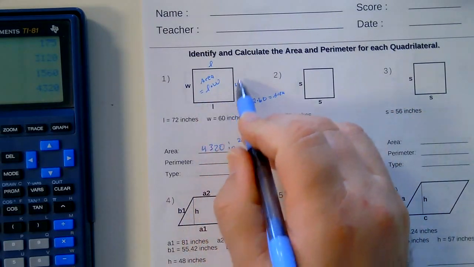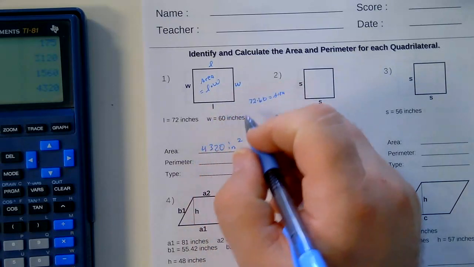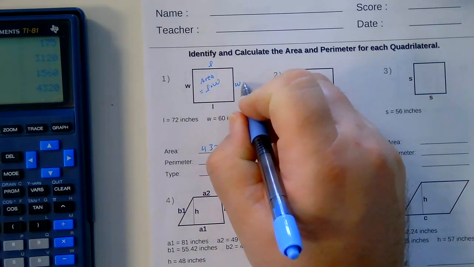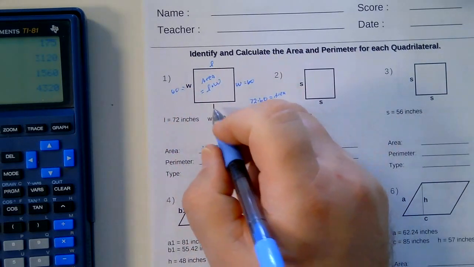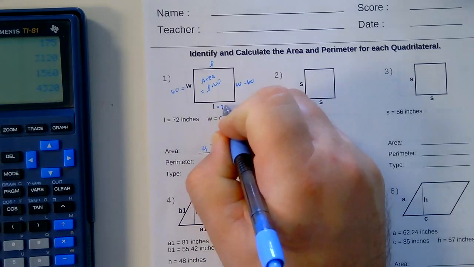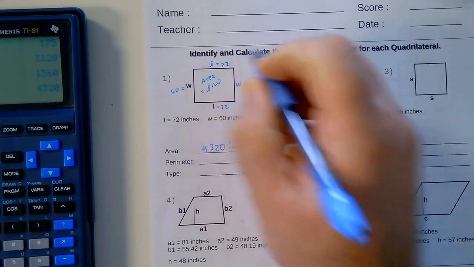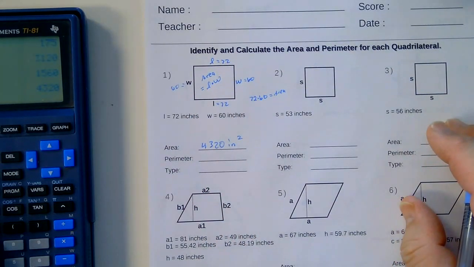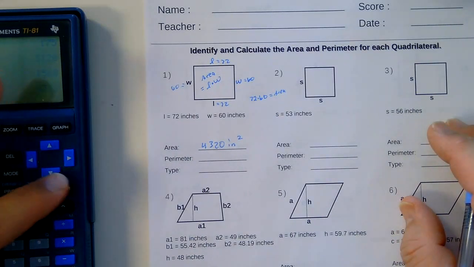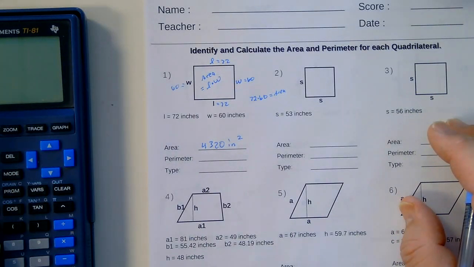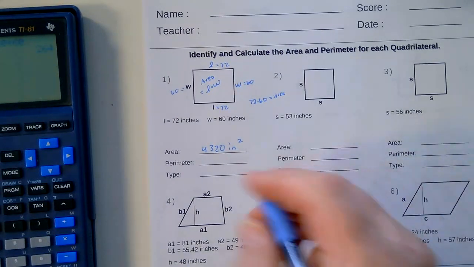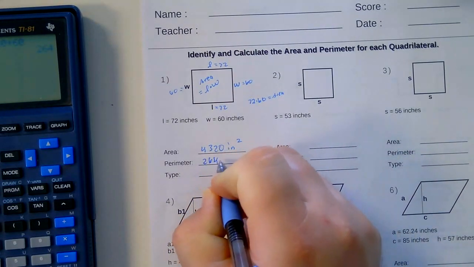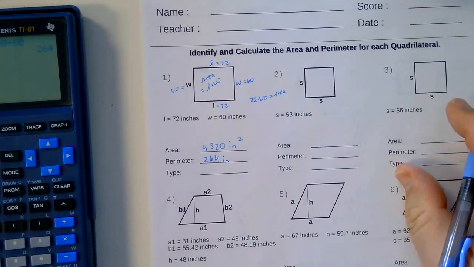Perimeter, I'm going to add up everything on the outside. So again, if I go through and label my picture, 60, 60, and then the length, 72 and 72. Add those all up. 72 plus 72 plus 60 plus 60 gives us 264, and perimeter will be measured in inches.